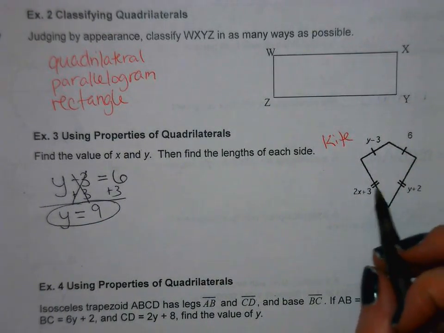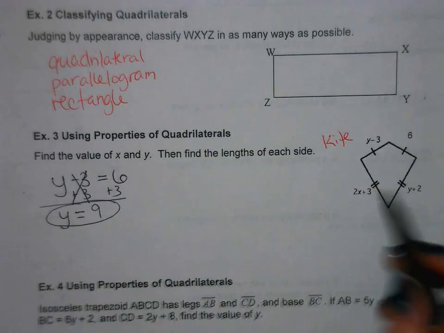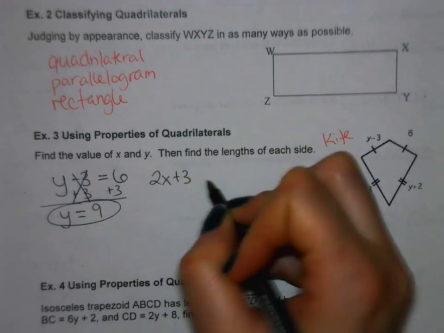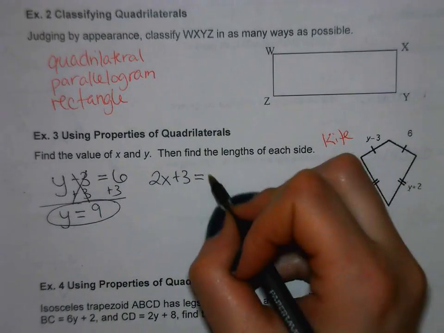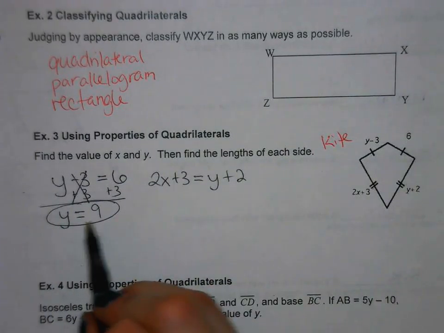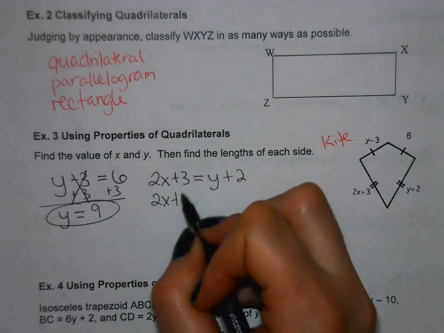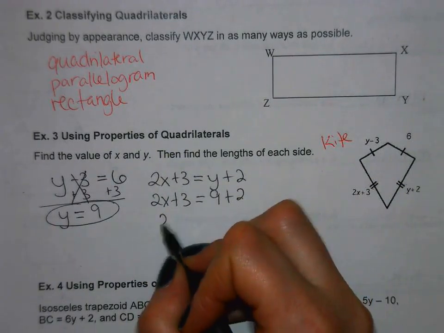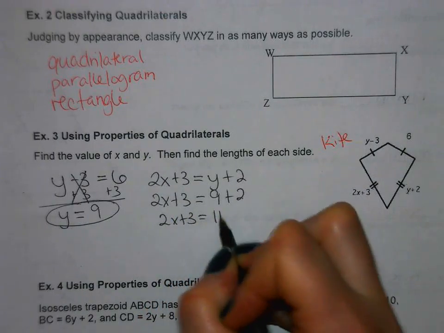So now let's look at finding x. We know that these two adjacent sides are congruent, so we have 2x plus 3 equals y plus 2. But since we already know what y is, we can plug in y and say it's 9. And 9 plus 2 is 11.